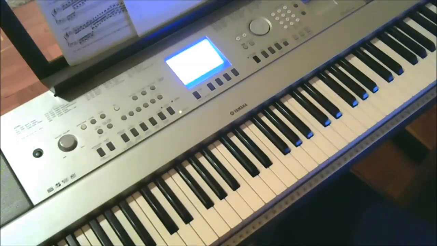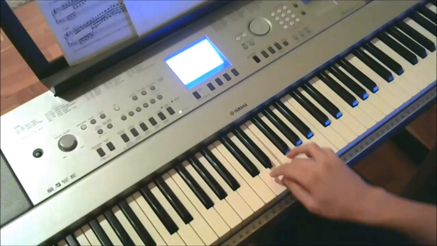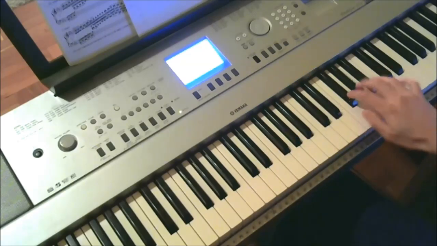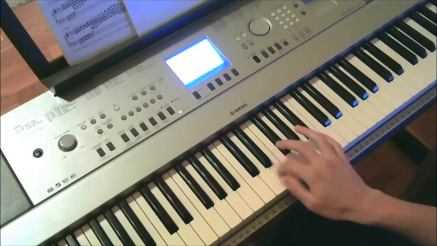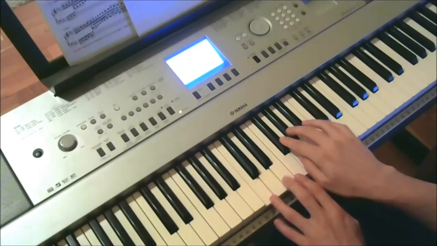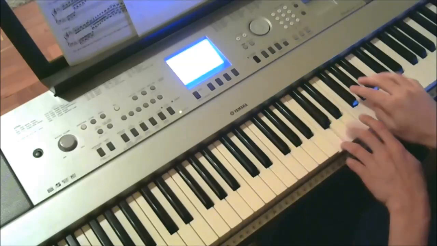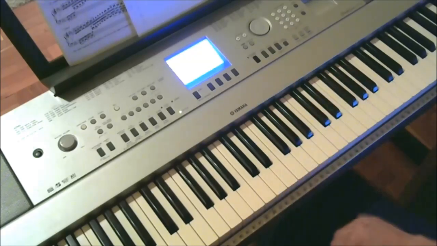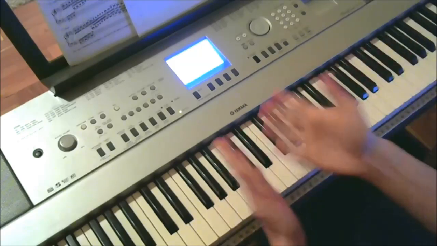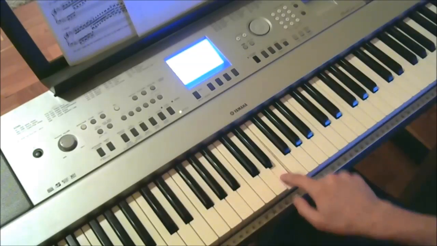Like that. You may have heard this scale being used in films. It's quite an interesting scale. So, whole tone scale. There's your first scale, whole tone scale. Simply a scale based on whole tones.